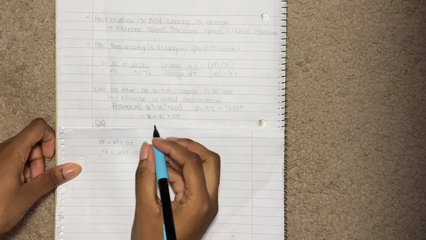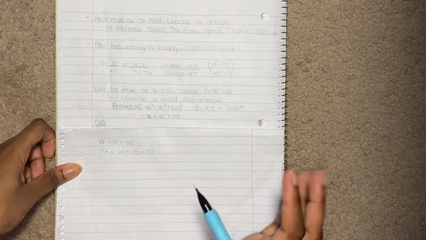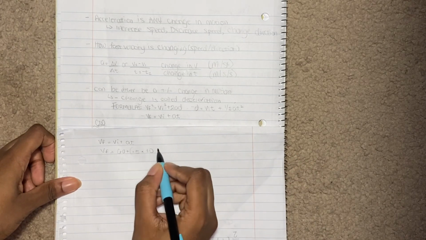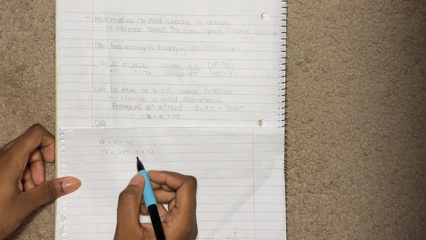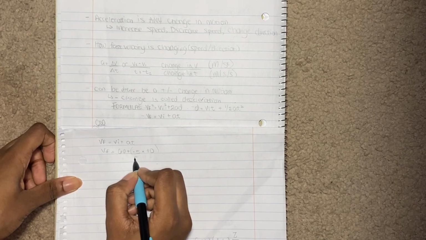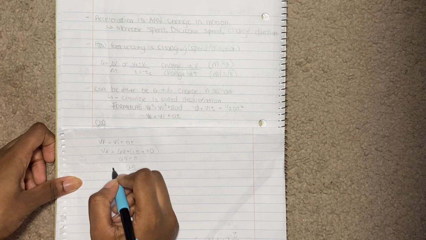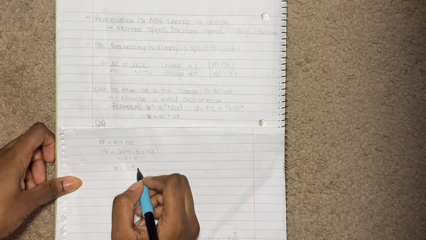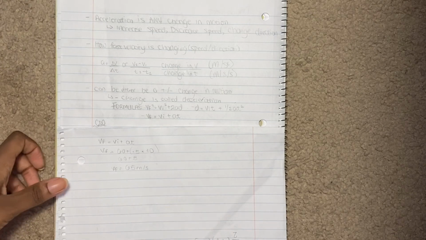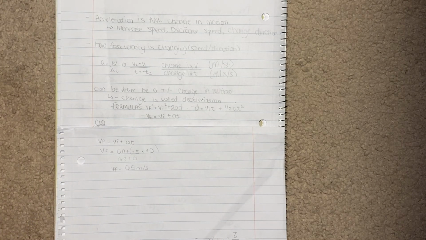Sorry. And remember you have to add this to this. So 0.5 times 10 is 5 plus the 60. So your final velocity is going to be 65 meters per second. And that's it for final velocity.